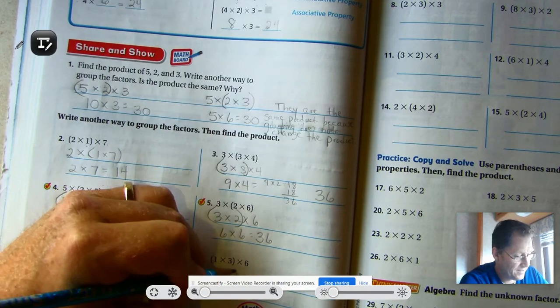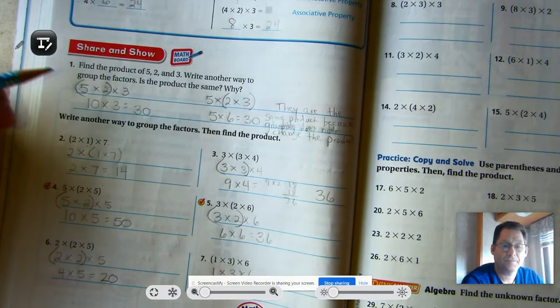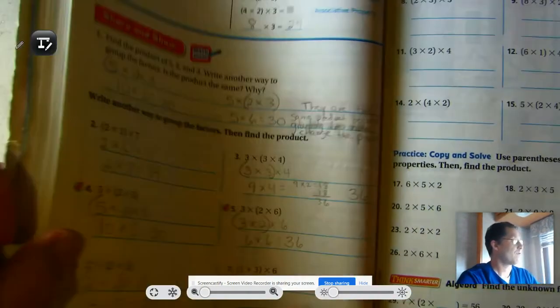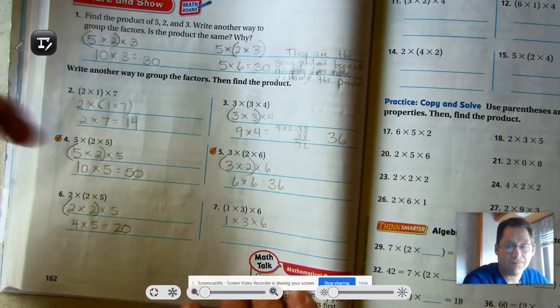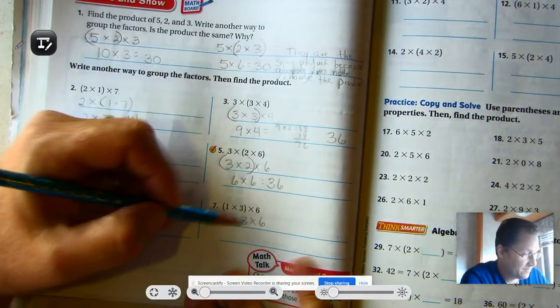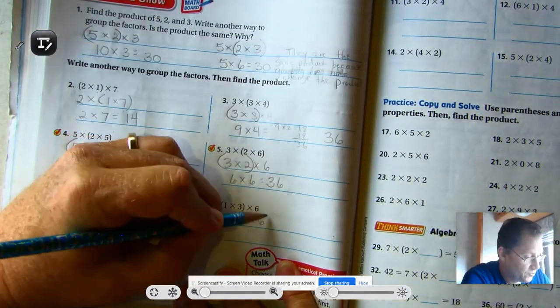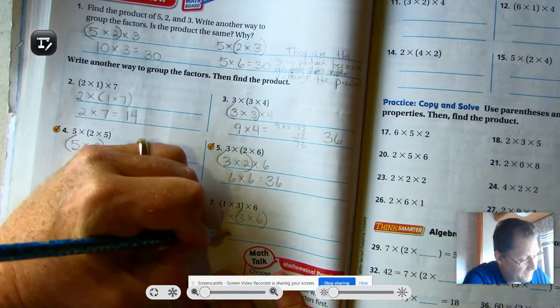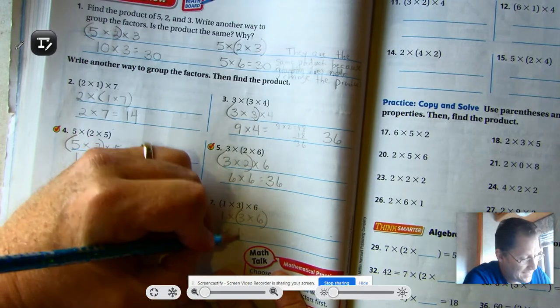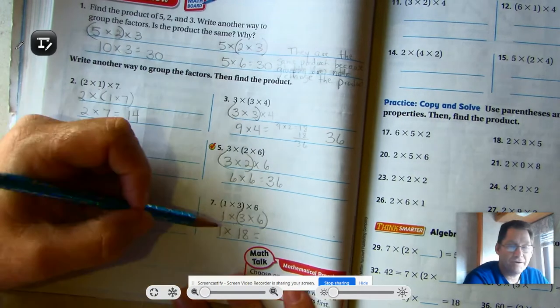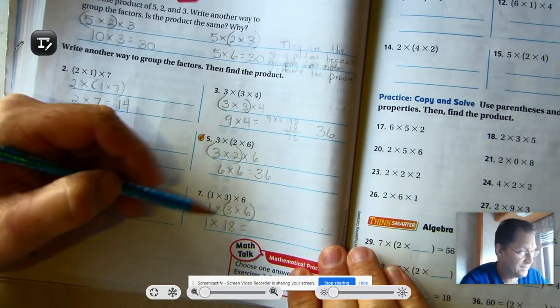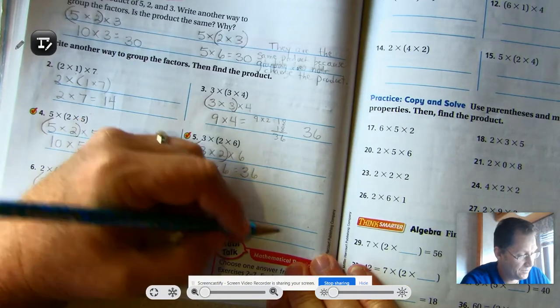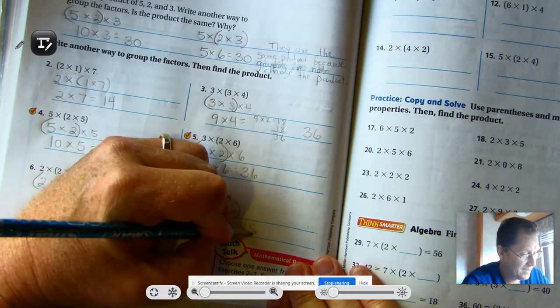1 times 3 times 6. Instead of grouping 1 times 3, we could group 3 times 6. And 3 sets of 6 is 6, 12, 18. And we know that any number times 1 is that number. 18 times 1 is 18.